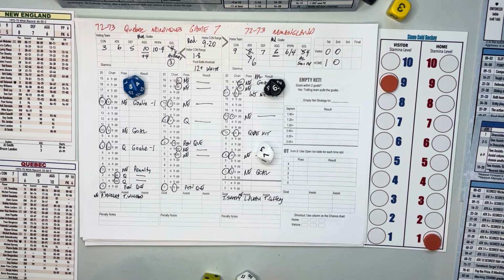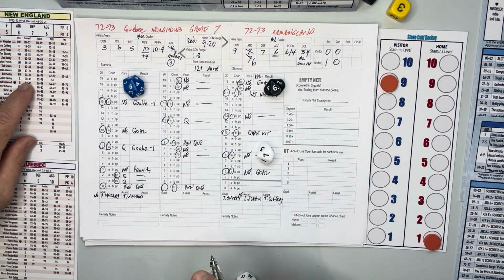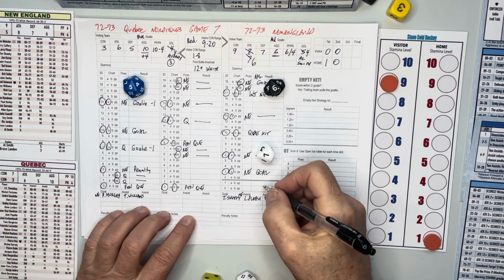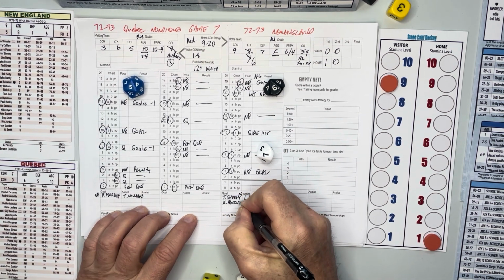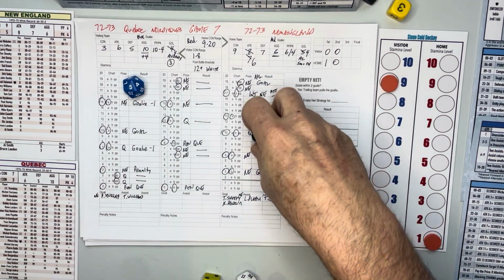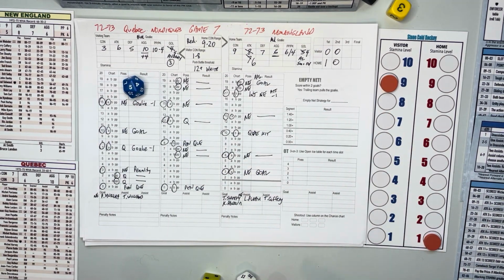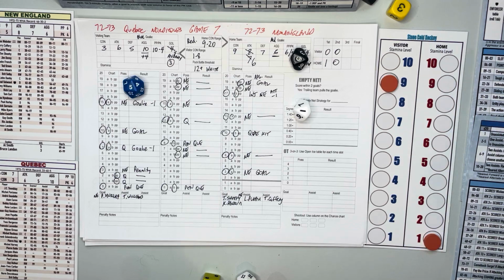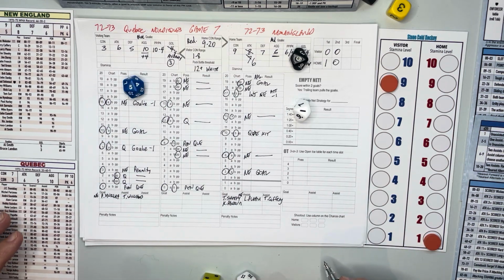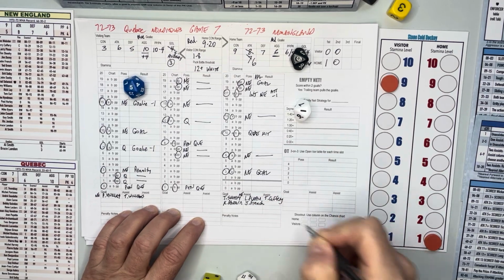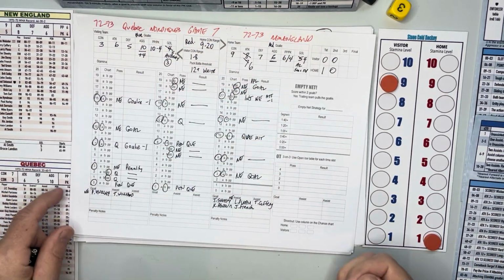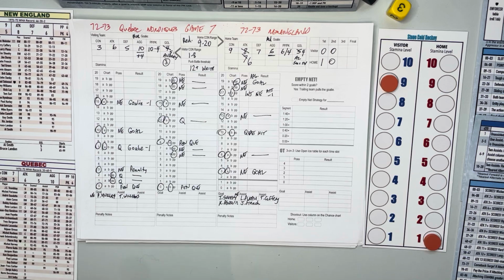We're going to get just 1 assist. The goal is scored by 67, Kevin Ahern, who's going to put it in for the New England Whalers. They make it 3-0. The assist, 1 assist, is going to 51. John French is going to get the assist. And so now with 3 minutes to go, it's now 3-0.